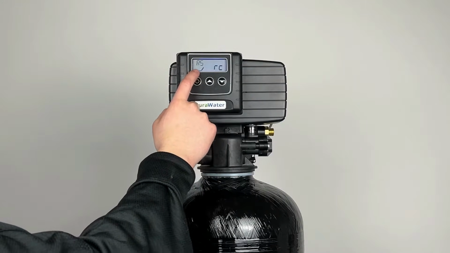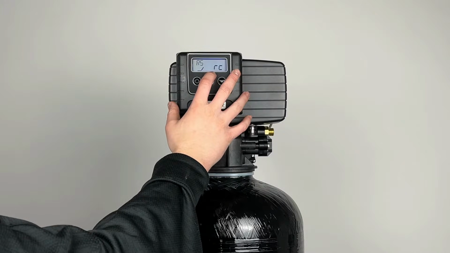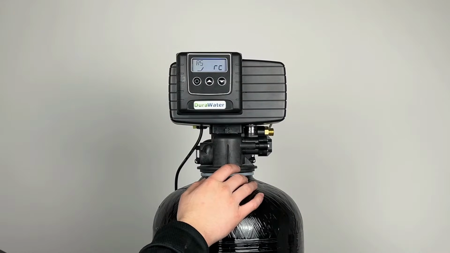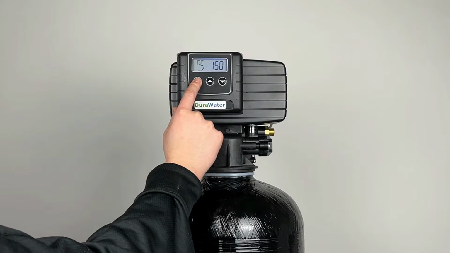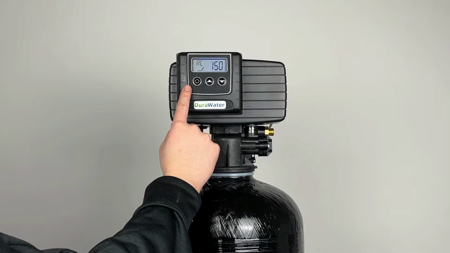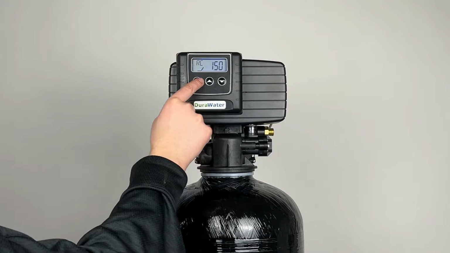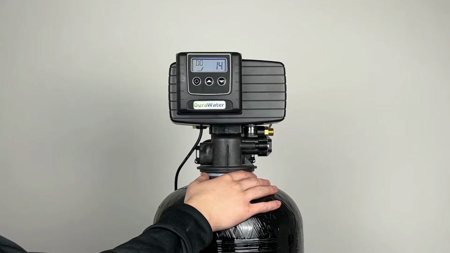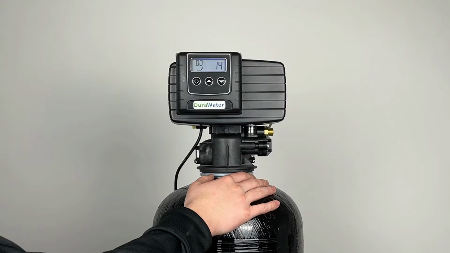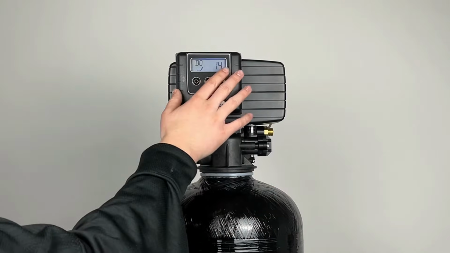For this setting, you want to see RS in the top left and a lowercase rc in the center. If you see that, great. Advance to the next setting by tapping the cycle button. You should see RC 150. Leave that as is and advance to the next setting by tapping the cycle button. For this DO setting, what you set here is dependent on whether you are on city or well water. If you are on city water, you can keep this at 14.